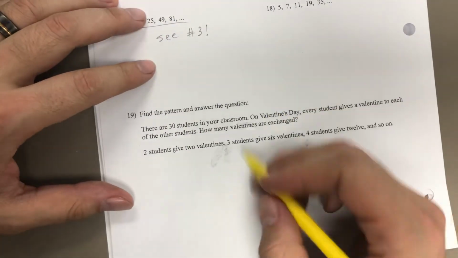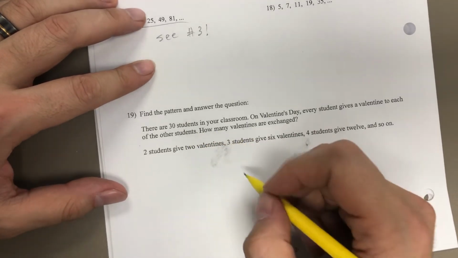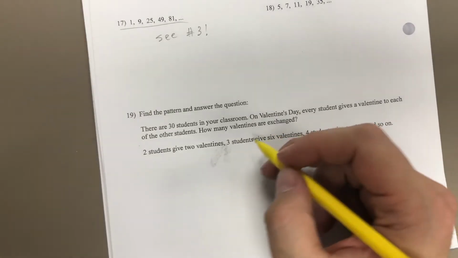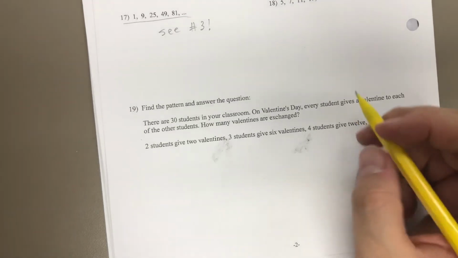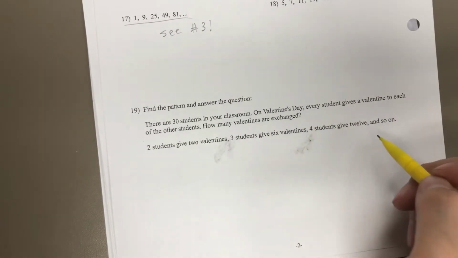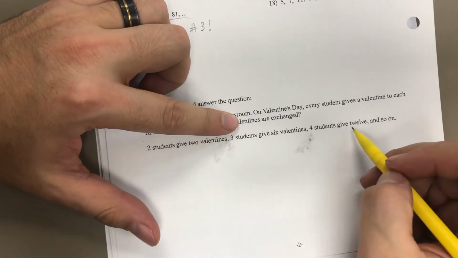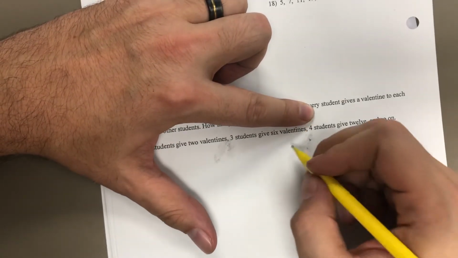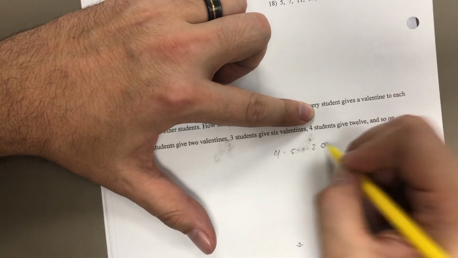So it looks like if we take 2 students to get to 2, 3 to get to 6, 4 to get to 12, then it's just multiplying these 2 numbers together each time. So to get from 3 to 4 is 12, so that means it'd be 4 times 5 to get to the next number, which would be 20, right?